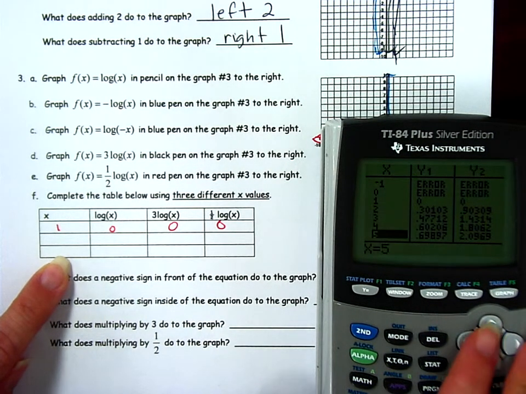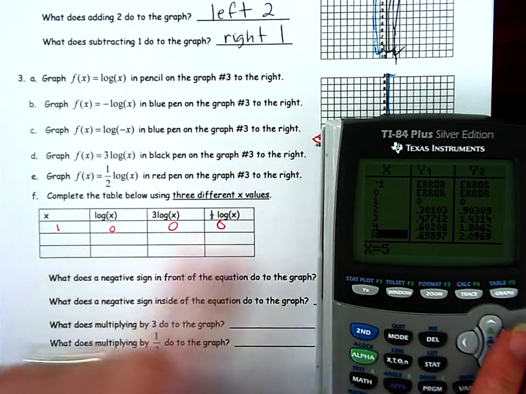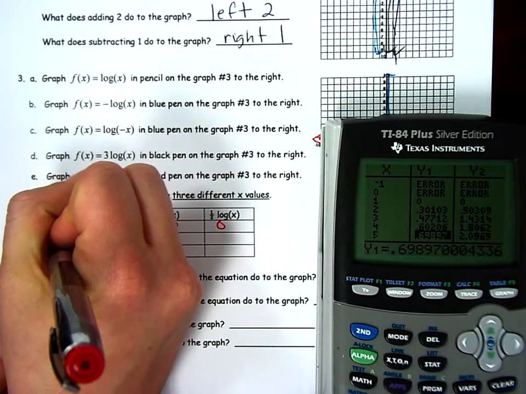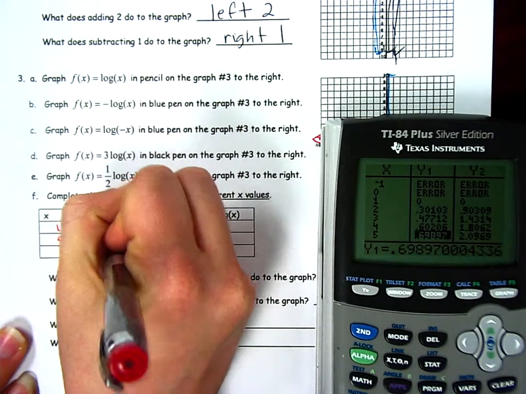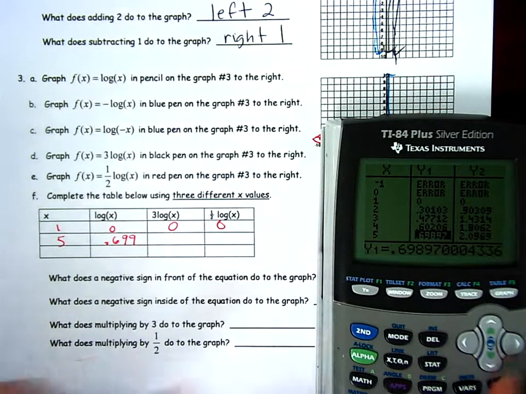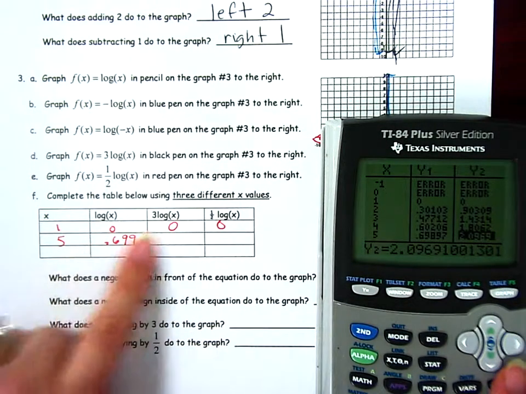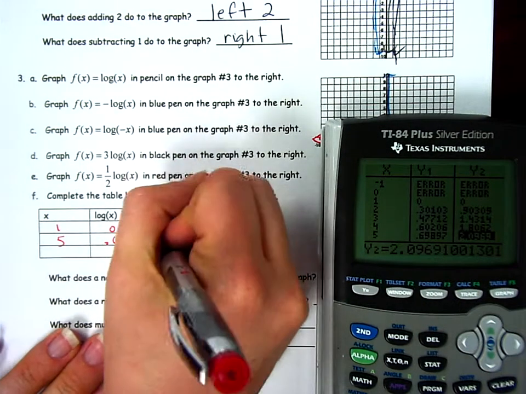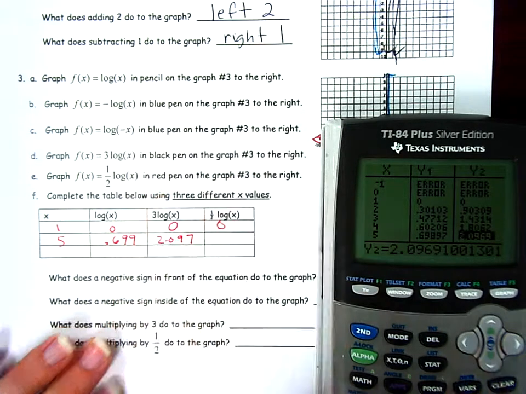I'm going to look at 5. So when we look at an x value of 5, on y1, which is my log x, we have 0.699 basically. On y2, which is my 3 log x, we have 2.097.